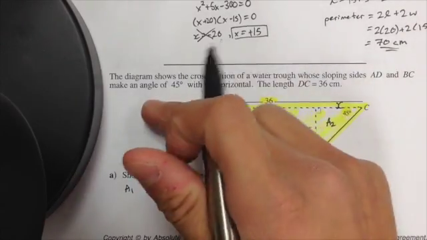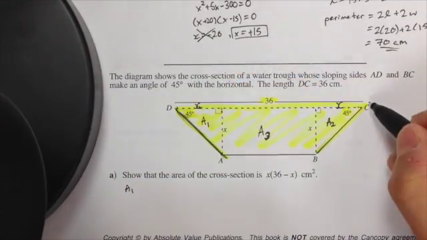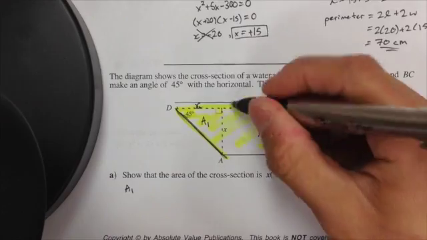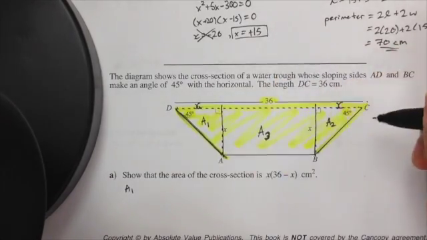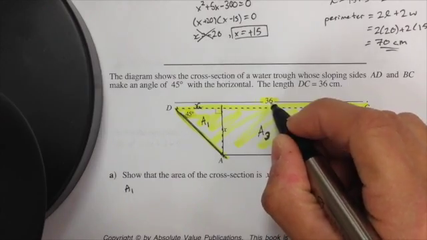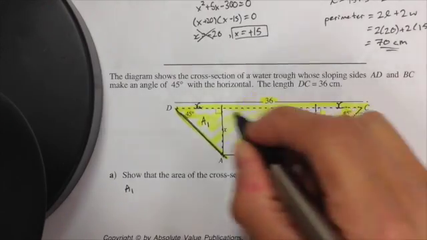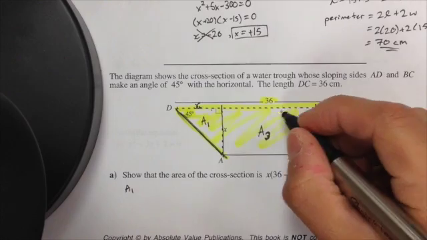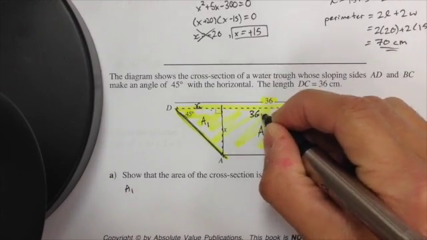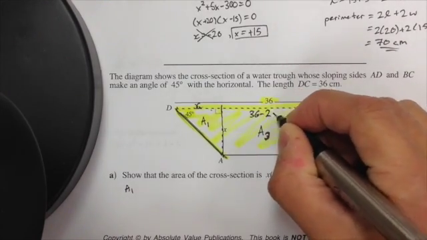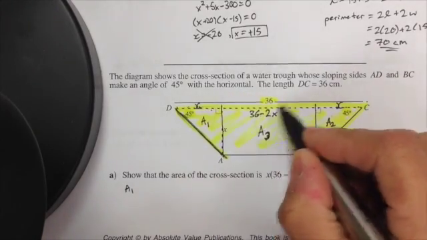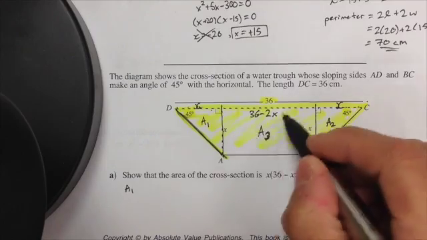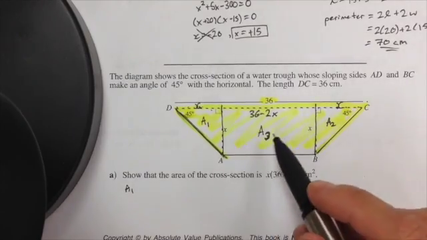If the total length from D to C is 36, then if I'm focusing on the length of A to B, then it must be 36 minus whatever these lengths are. So I could say that the length is 36 minus 2x, right? Because I went x plus x and subtracted that from my total length, which would give me the length for my rectangle.